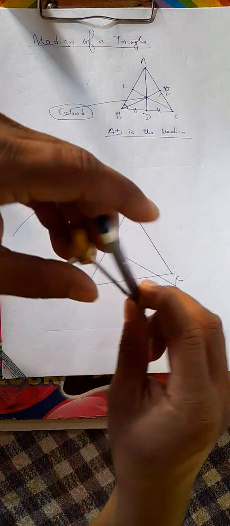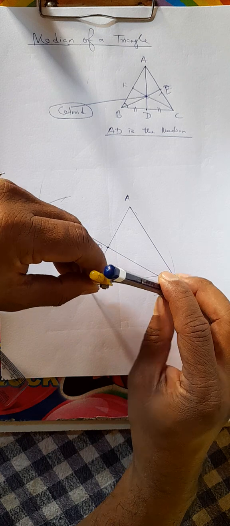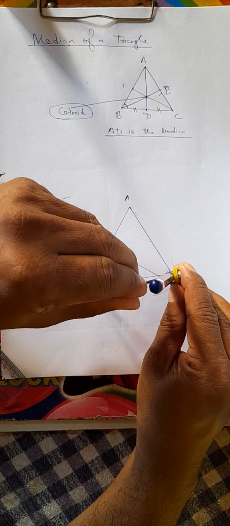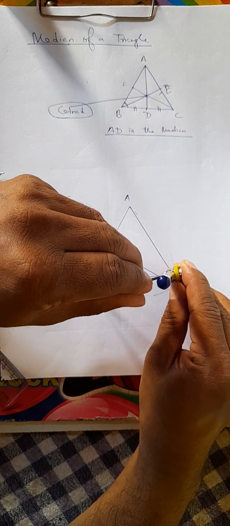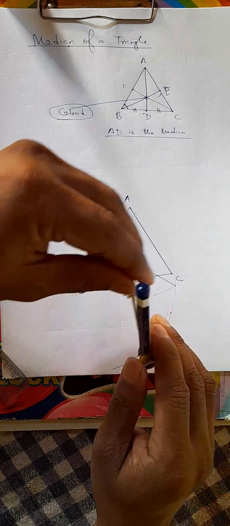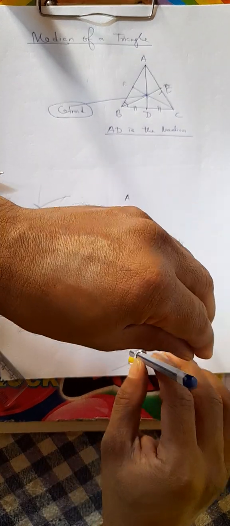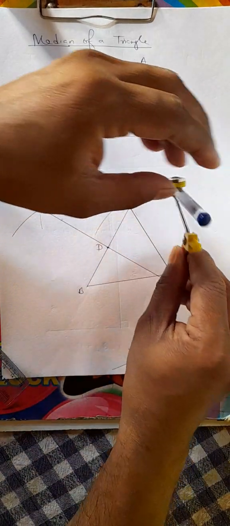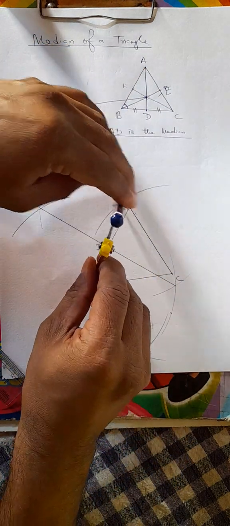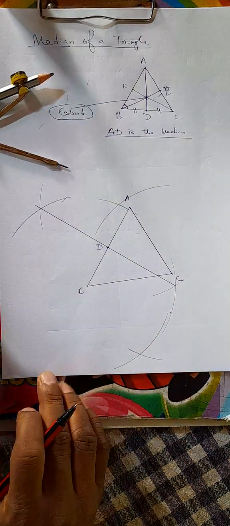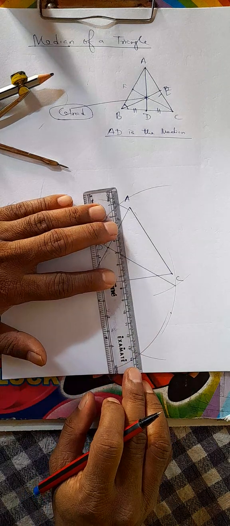Let us bisect BC again, taking BC as a radius. Let us draw arcs here. So let us join the points of intersection of these arcs.